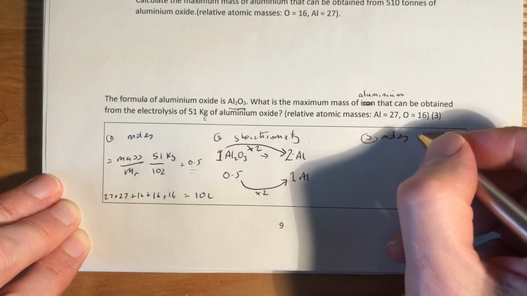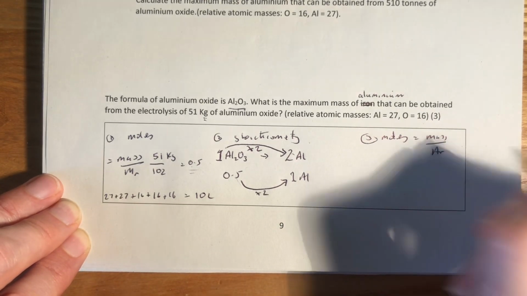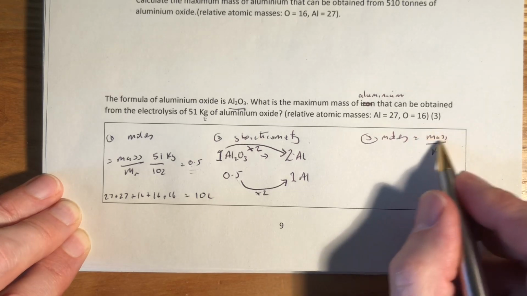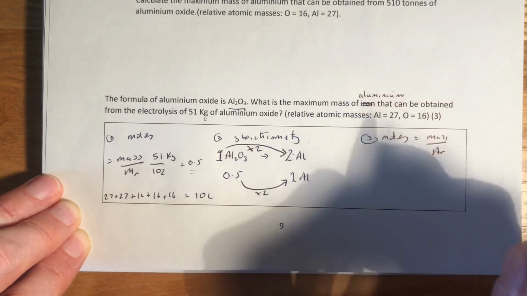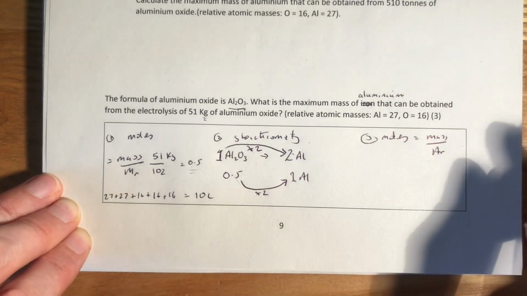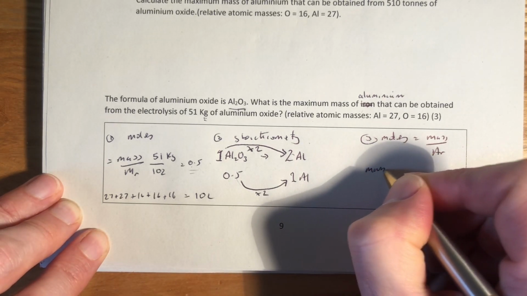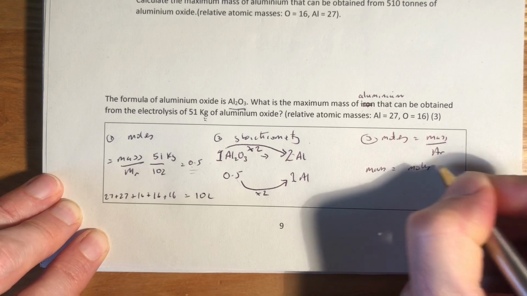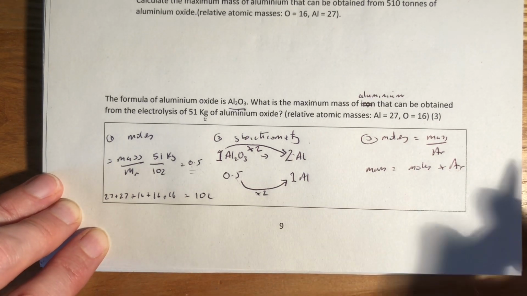Okay, so moles equals mass over atomic mass, but we're going to need to rearrange this now to make mass the subject, because the question is what is the maximum mass of aluminium? That little typo I'll change by the time you see it in your books, don't worry about that. So we need to rearrange this equation, so mass equals moles times Ar. I'm using Ar, the abbreviation there for relative atomic mass.